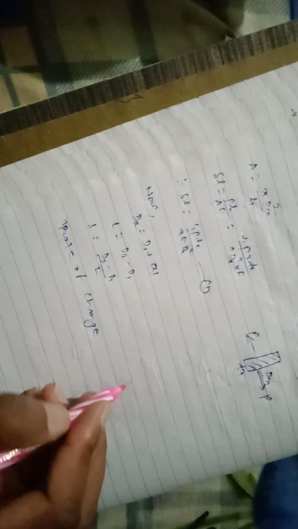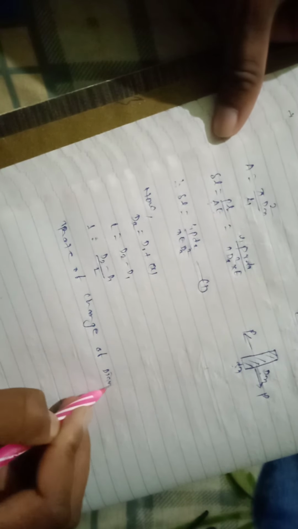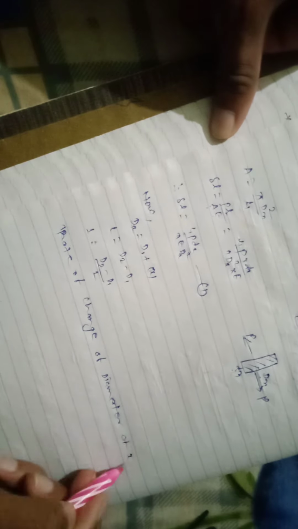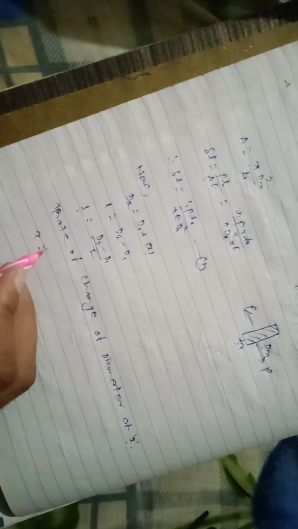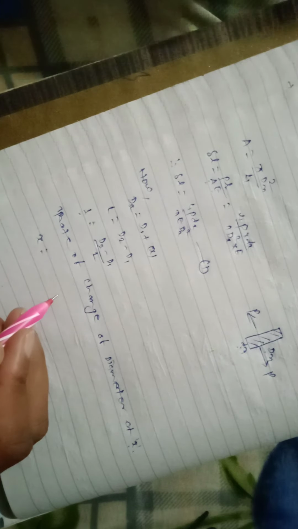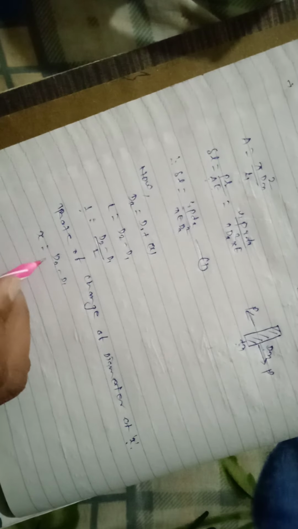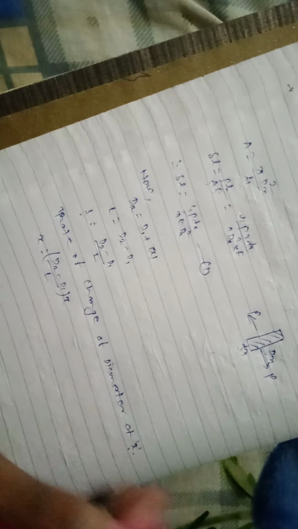Then the diameter at point x is d2 minus d1 upon L into x. At this point we will find the diameter at x.